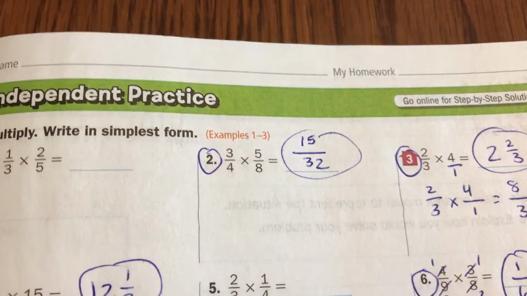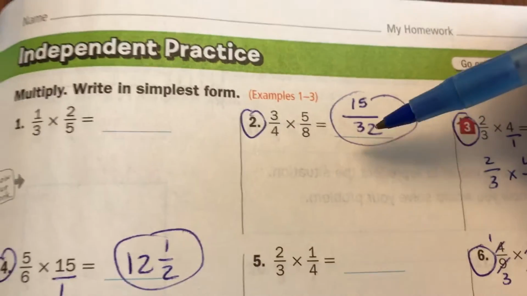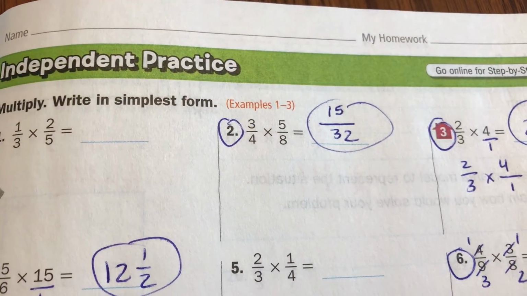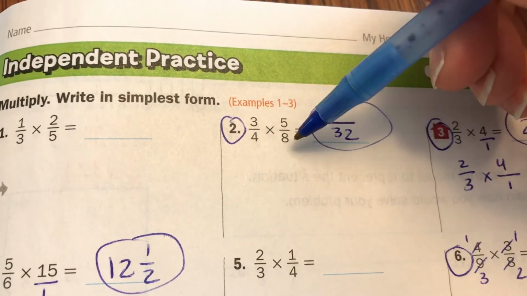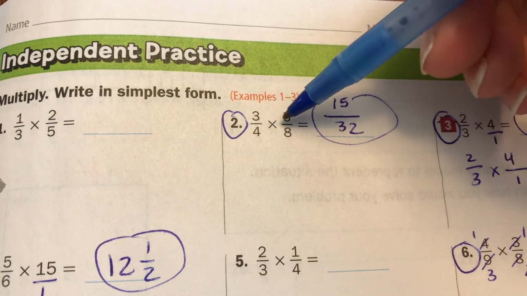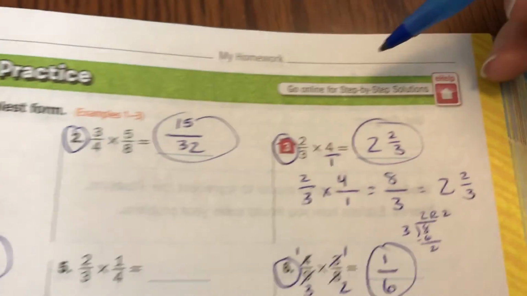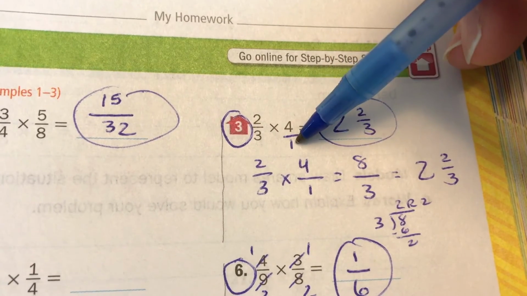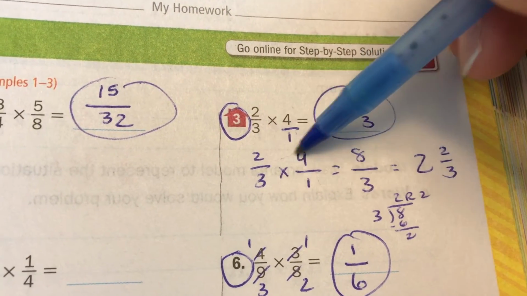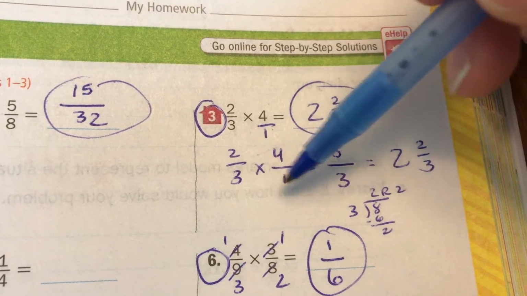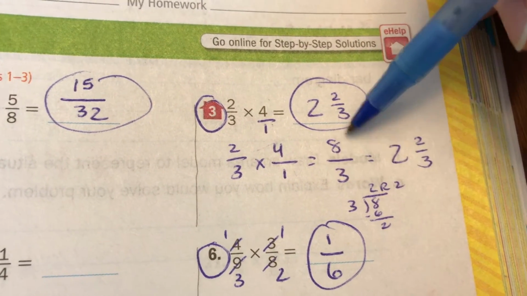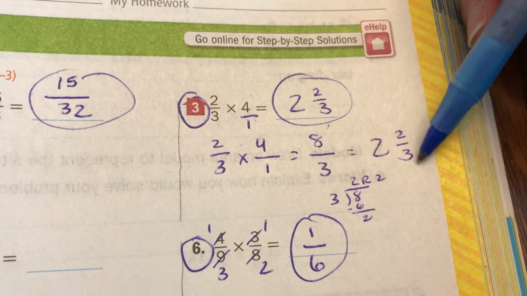All right, number 2 here, 3/4 times 5/8. Basically, you can't simplify, so you just multiply across. 3 times 5 is 15. 4 times 8 is 32. Number 3, we turn it into an improper fraction, and you can't simplify. So 2 times 4 is 8. 3 times 1 is 3. 3 goes into 8 twice with 2/3 left over.